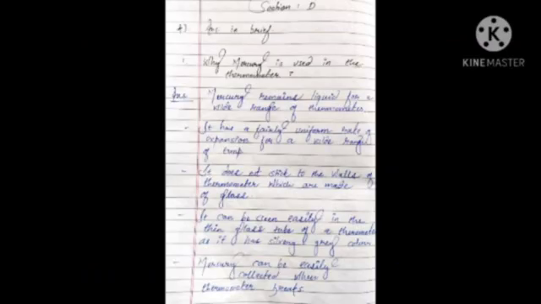Towards chapter number 4, why is mercury used in the thermometer? And the answer is, mercury remains liquid for a wide range of temperature. It has a fairly uniform rate of expansion for a wide range of temperature. It does not stick on the walls of thermometer which are made of glass. It can be seen easily in the thin glass tube of a thermometer as it has silvery grey color. Mercury can be easily collected when thermometer breaks.